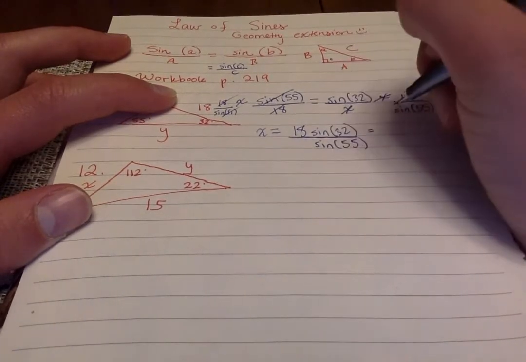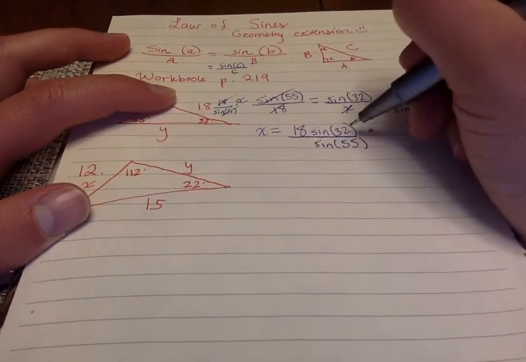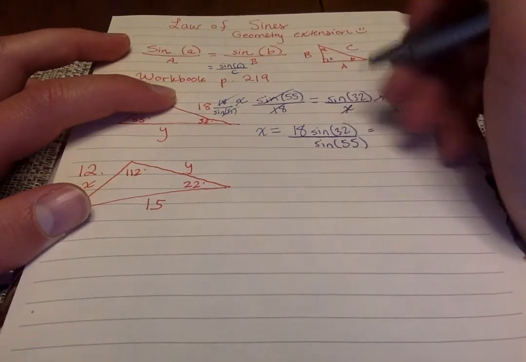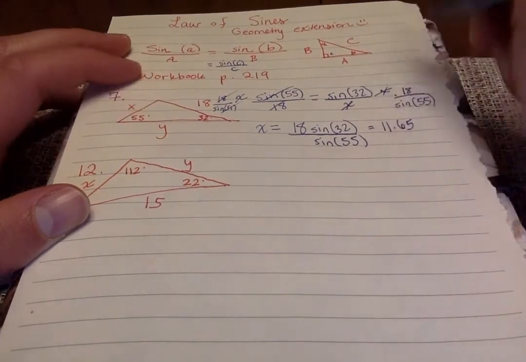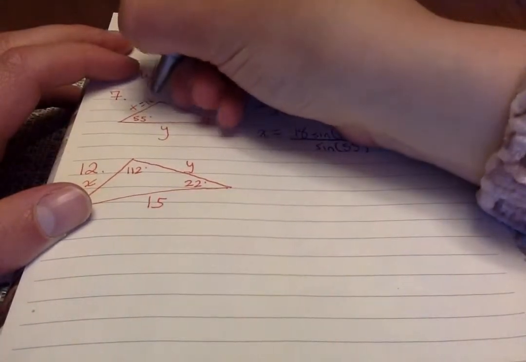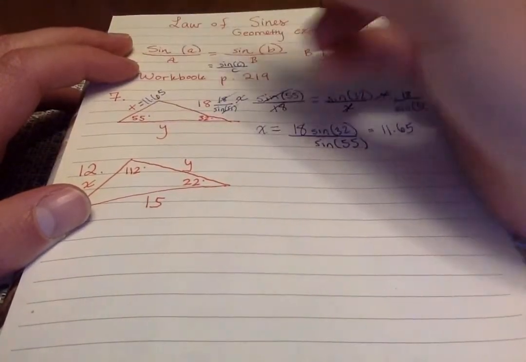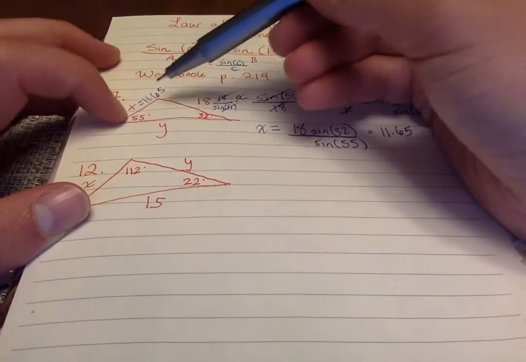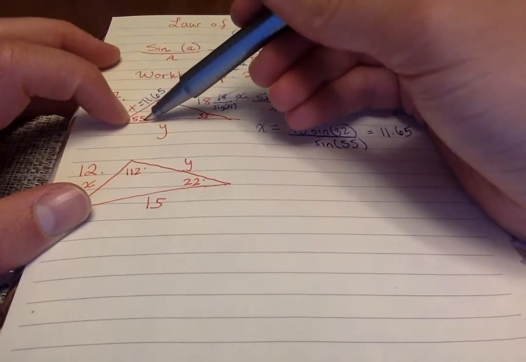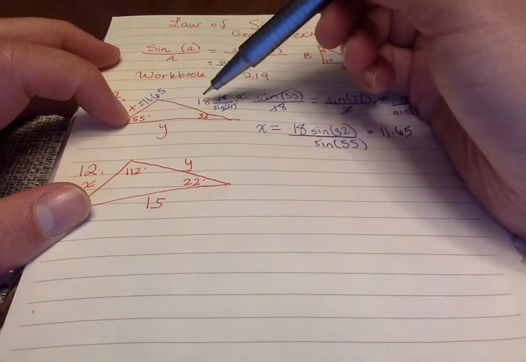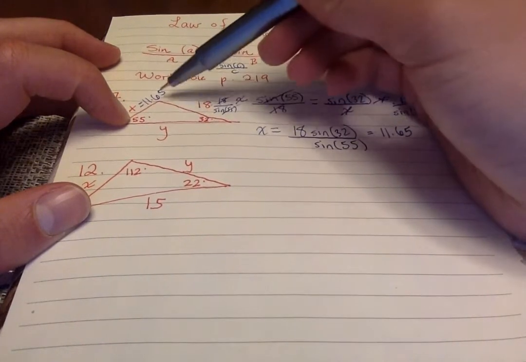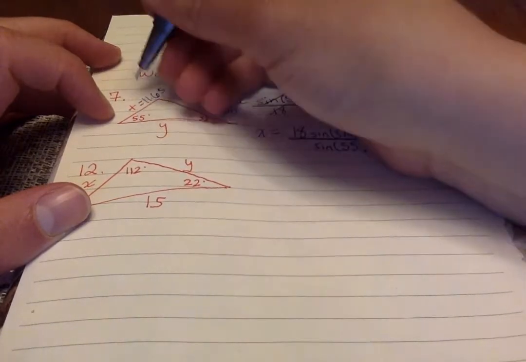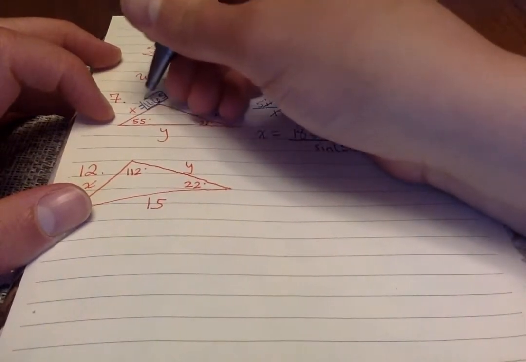Then we can use our calculator or Google, but if you're using Google, make sure you say degrees. Then we see that it's 11.65, so let's fill that in. That's rounding to the nearest hundredth. Now it should be proportionate that an angle is going to be proportionate to the side length across from it. So 55 is larger than 32, thus 18 should be larger than 11.65. So that's a really good check of your answer. Make sure that they are proportionate.